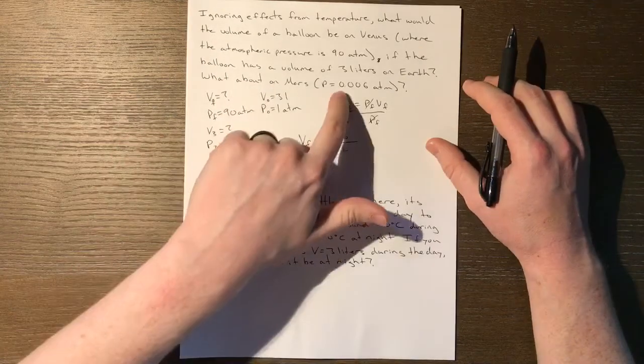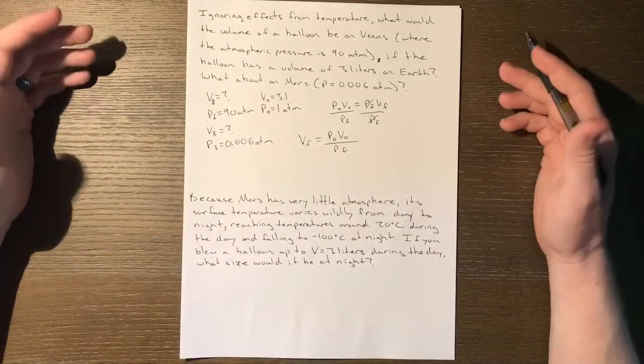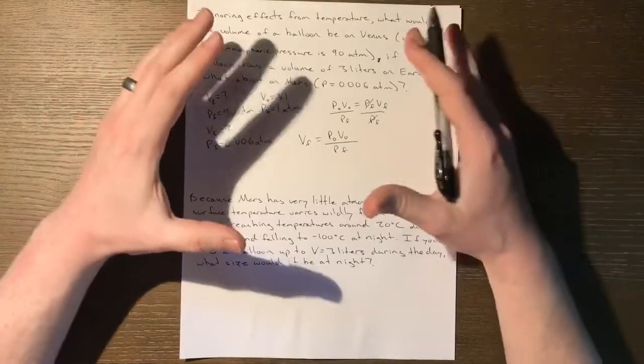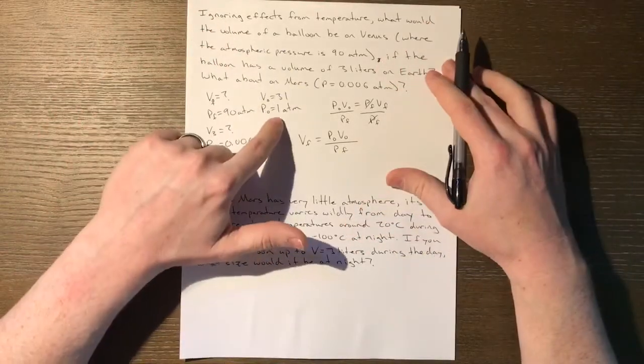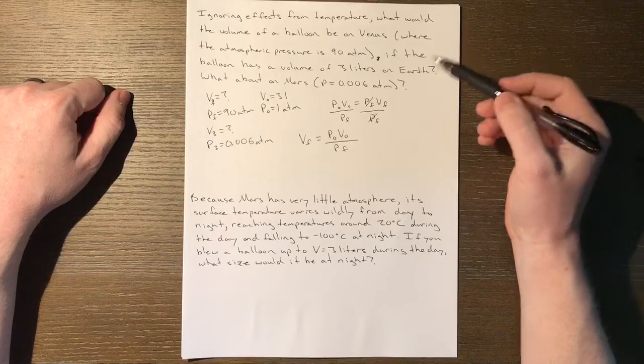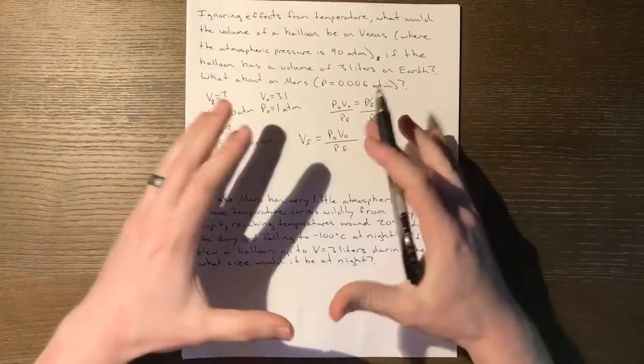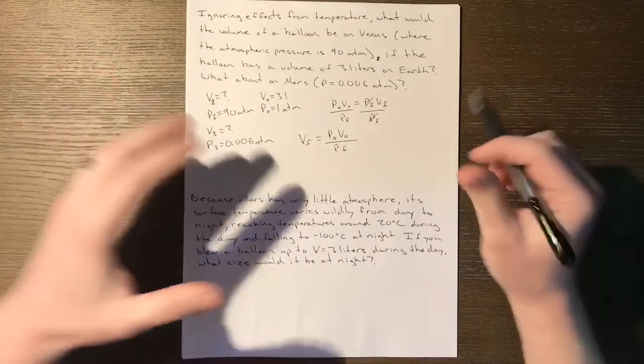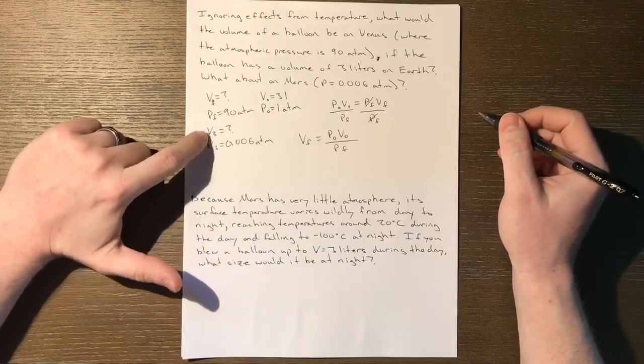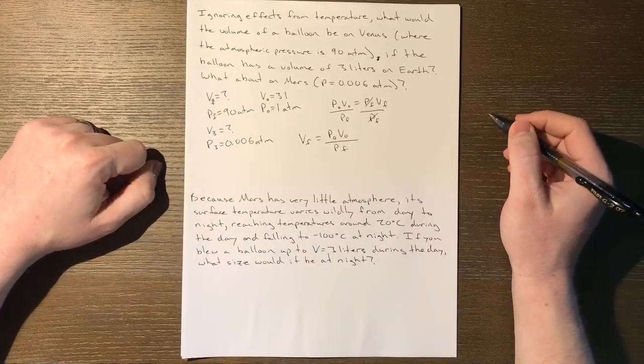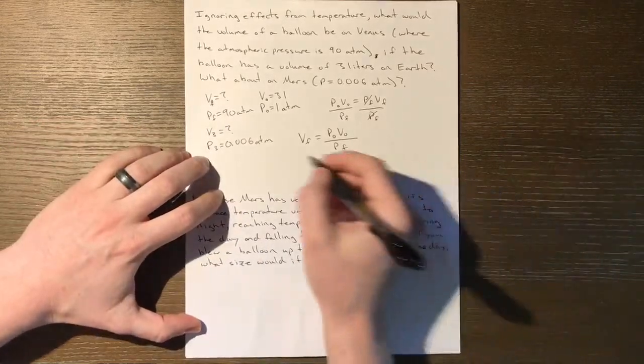Well, what about on Mars? On Mars, there's barely any atmosphere. It's hardly pushing at all. So we go from Earth, where there's a solid 1 atmosphere of pressure, and then we go to Mars, where it's barely pushing at all. Well, that balloon has the opportunity to expand. We should expect a much bigger volume on Mars. So let's see what we get.